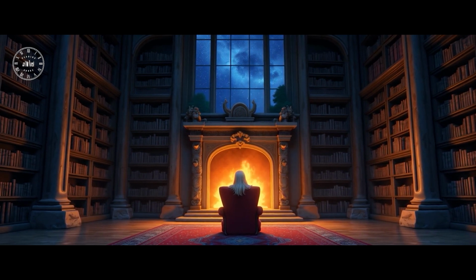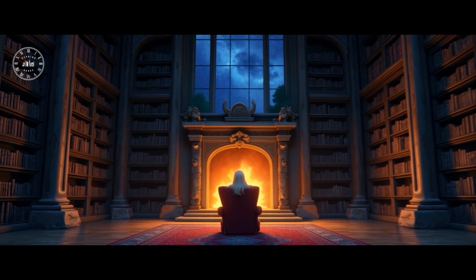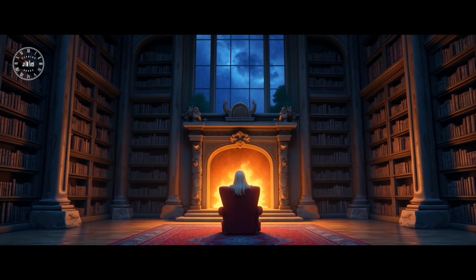The wildlings, a nomadic people who live in the far reaches of the north, are not simply barbarians. They are survivors, desperate to escape the forces that threaten to destroy them all. Jon's relationship with the wildlings is complicated.